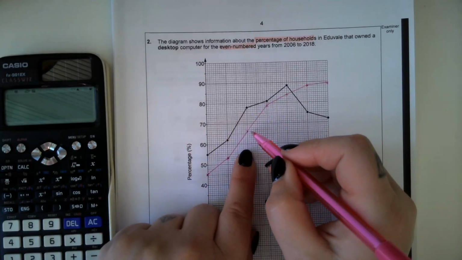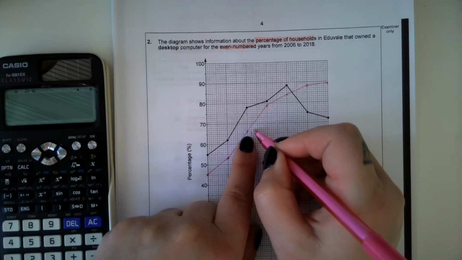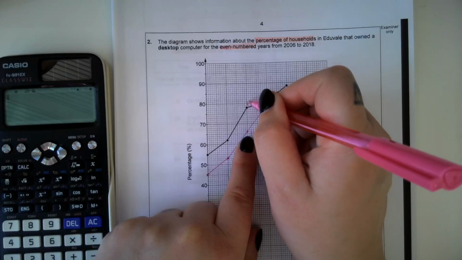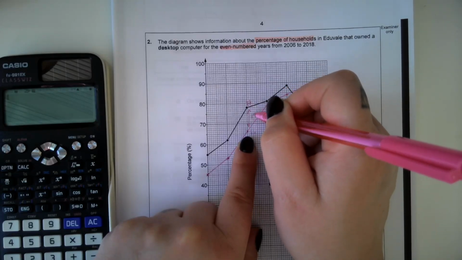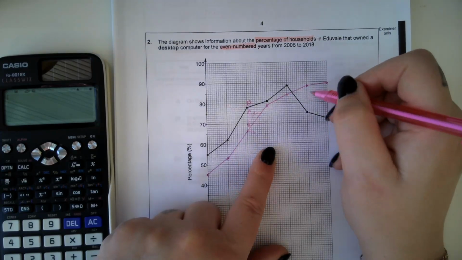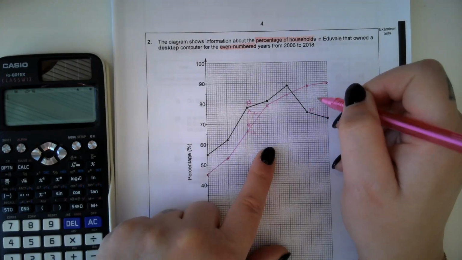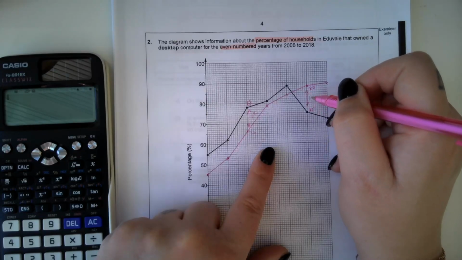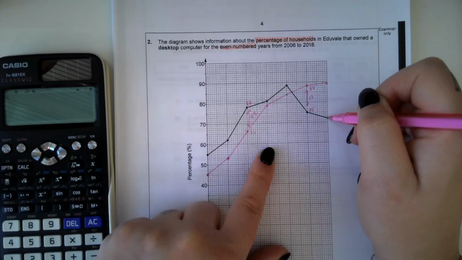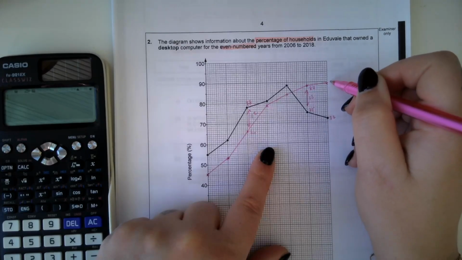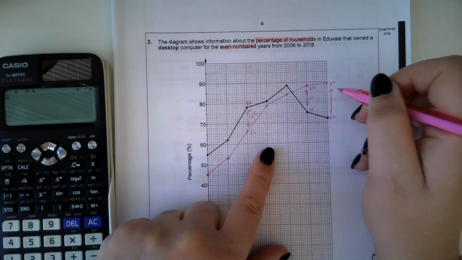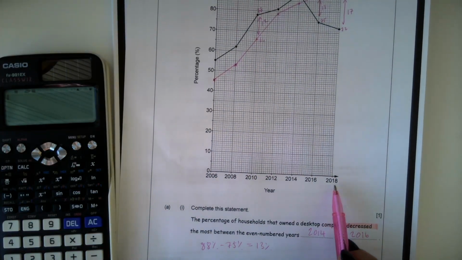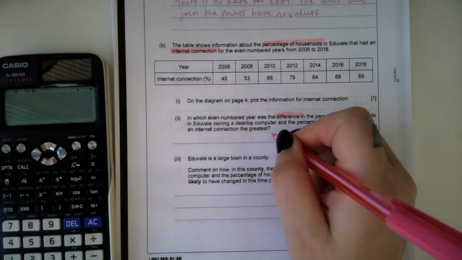So let's just check. So this is 66 and 78. So this is 12. So this is 75 and 88. So that is 13. And this is 72 and 89. So I think this is definitely our biggest, which is 17. So the year that they had the biggest difference is 2018.